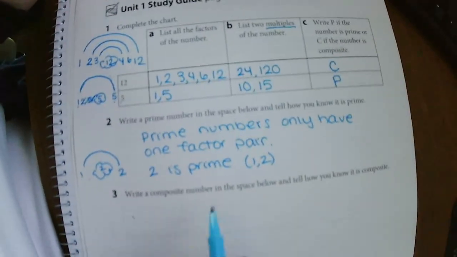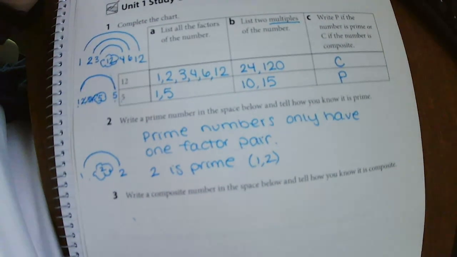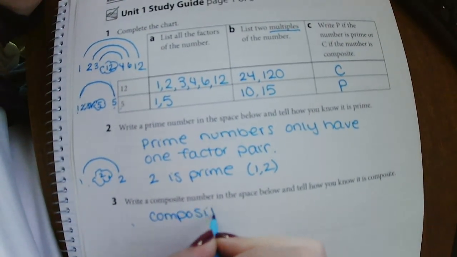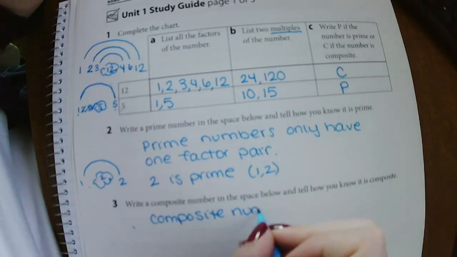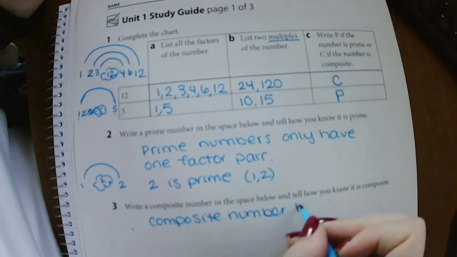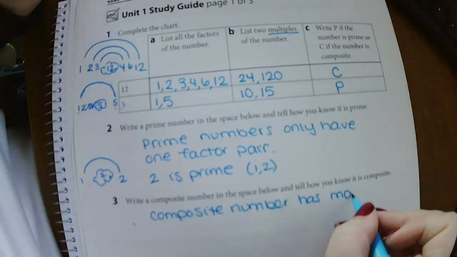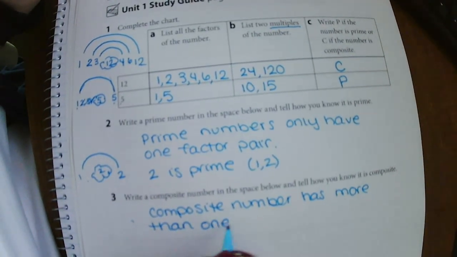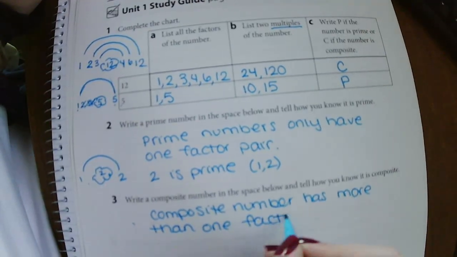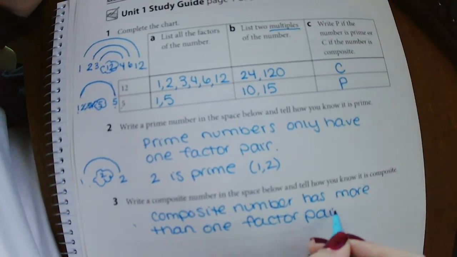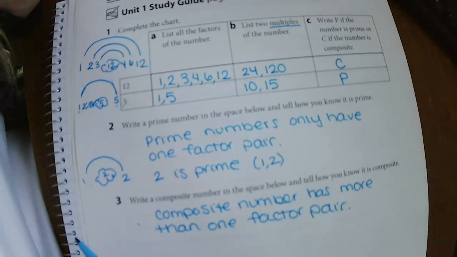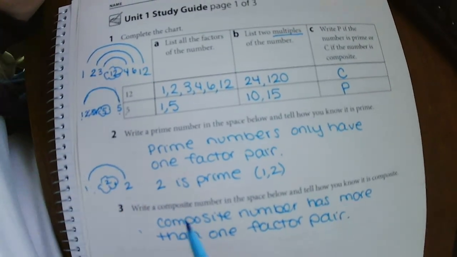Same thing, write a composite number in the space below and tell how you know it's composite. So we know a composite number has more than one factor pair. An example, let's see, 3 would be prime. 4, let's try 4.